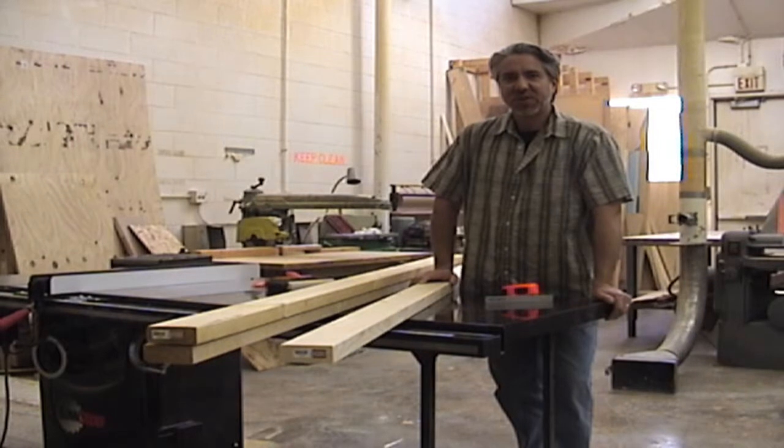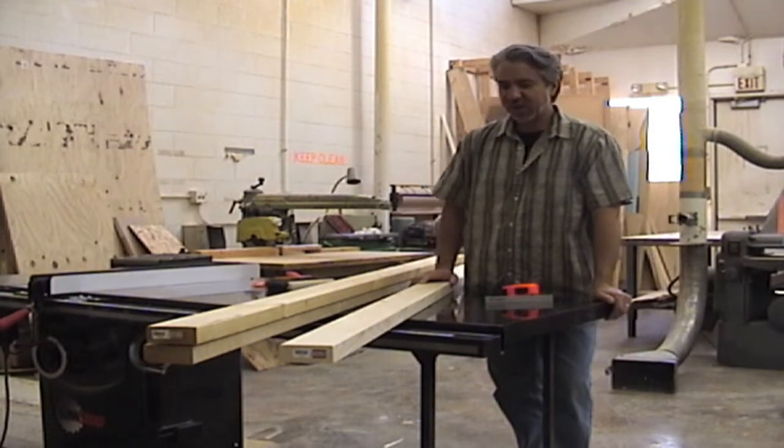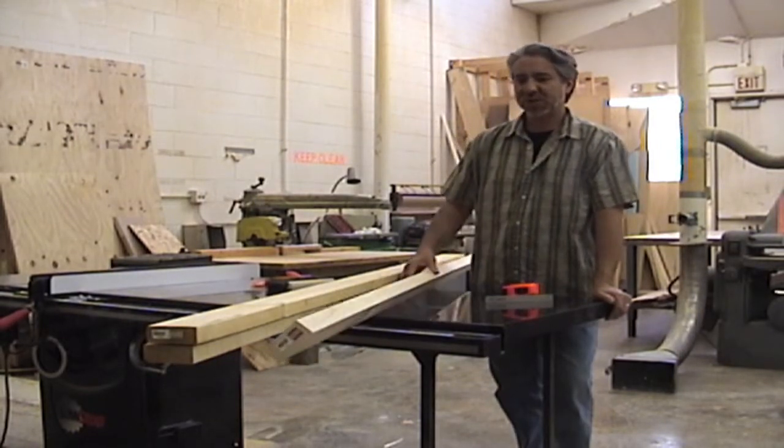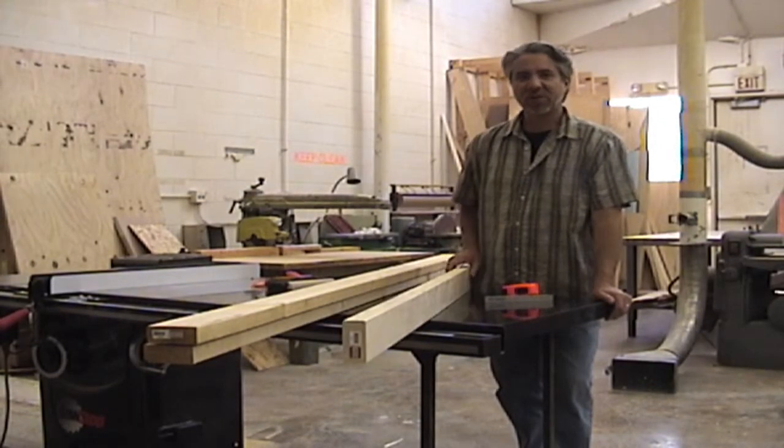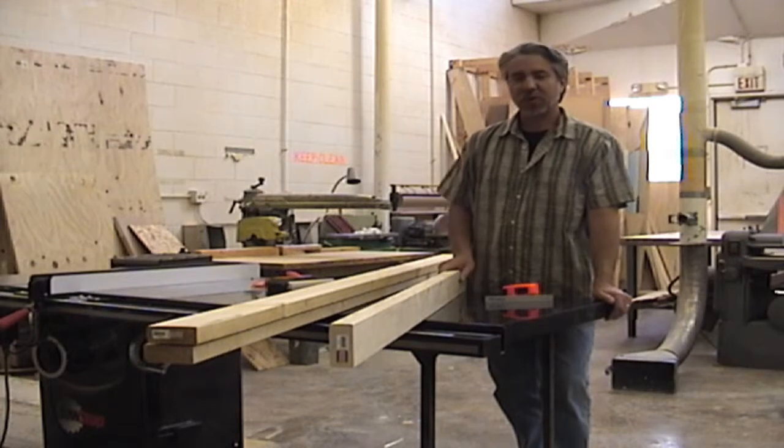Hello, we're in the University of Georgia wood shop now, in the sculpture department. I have standard 2x4s here, 2x4x8s. Make sure they are a true 8 foot and not a stud length. We're going to rip these in half on the table saw.